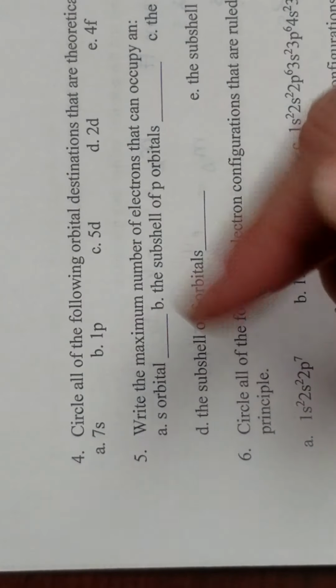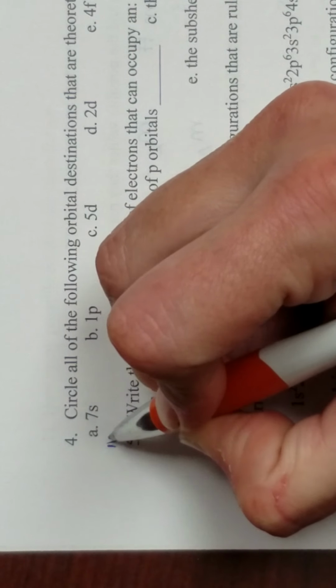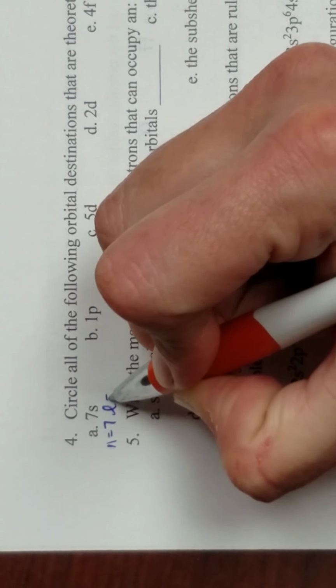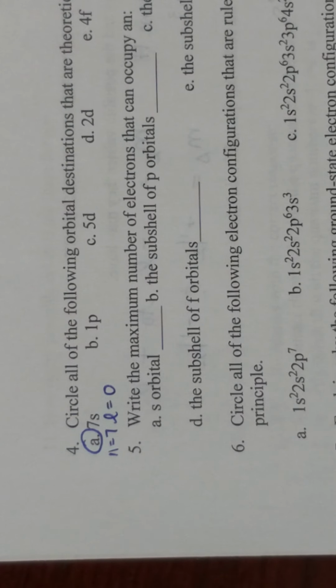is. So if we look at A, we see 7s. Well, we know that that would be an N equals 7 and L equals 0. That's acceptable. That is a possible orbital destination because our L value is 6 or below, which is what's acceptable.